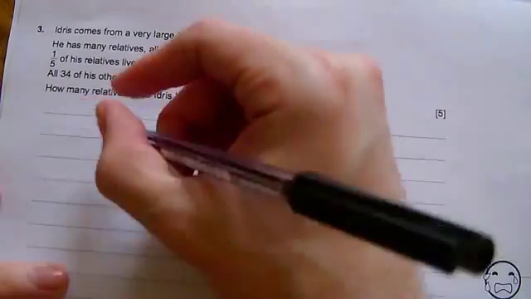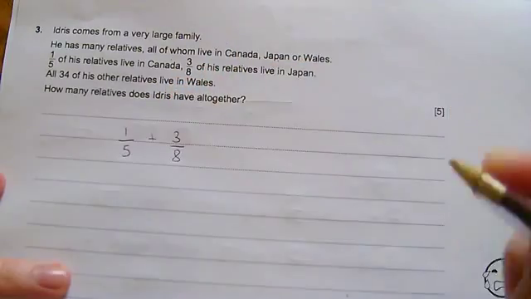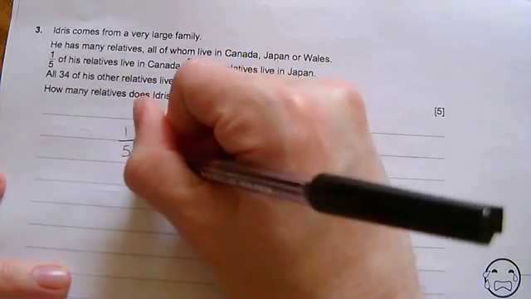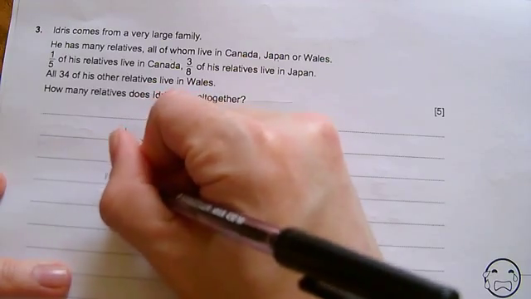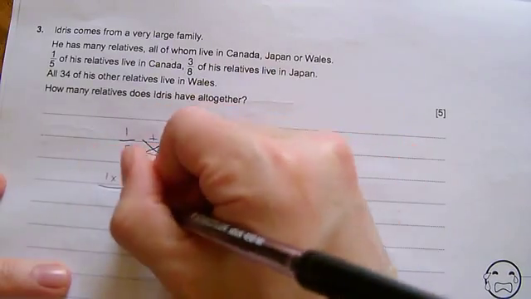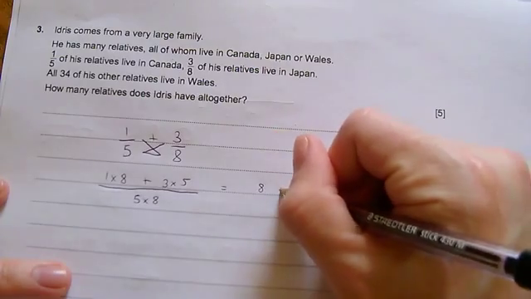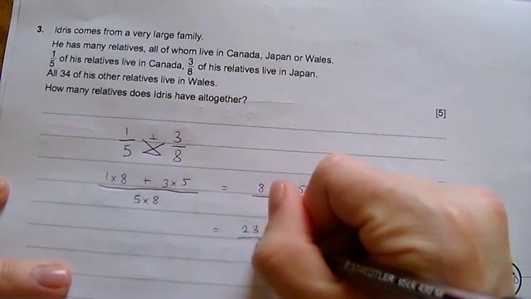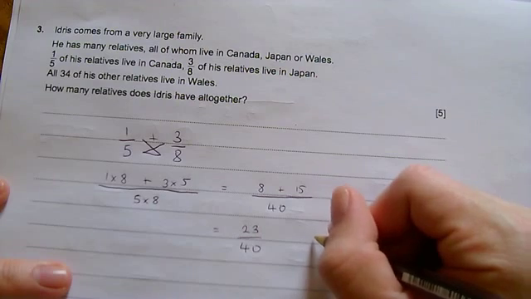The first thing I'm going to do, and the first thing you should be doing to get a mark, would be adding 1/5 and 3/8. Now you can't actually add those fractions together because they have different denominators. And the way that you've been shown in school by Mr. Jones is doing that thing there to remind you what to do next. That means we're going to do 1 times 8 plus 3 times 5 all over, and then you times the bottoms together, 5 times 8. So that is going to give me 8 plus 15 all over 40, which is 23/40.